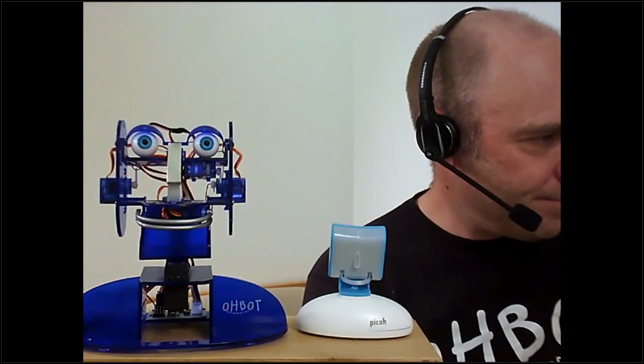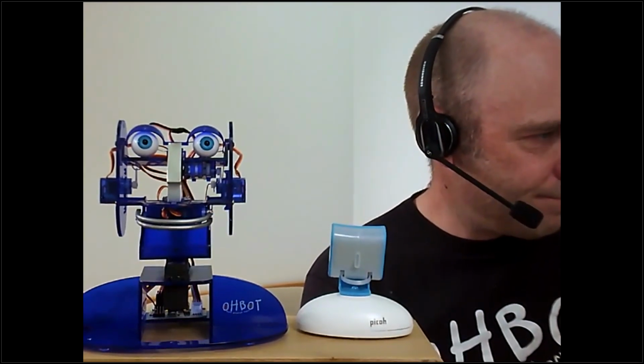So using the OHBot application. I'm just going to swap back to OHBot for this because I think it's a bit easier to see because it's larger. And I'm going to start sharing my screen again on here.